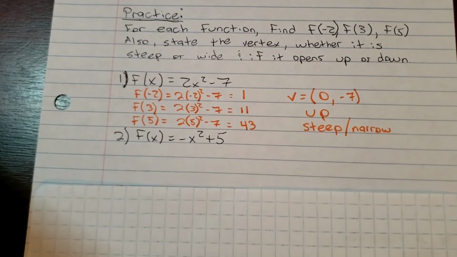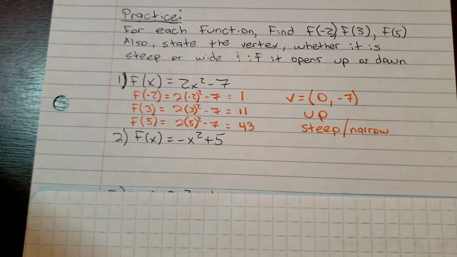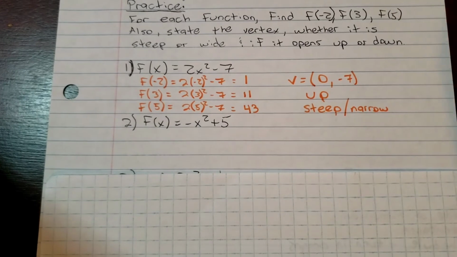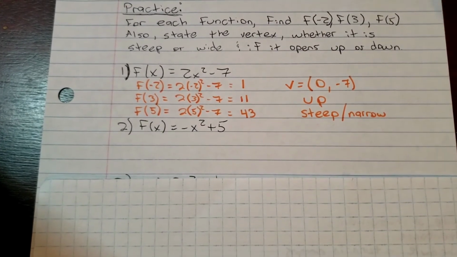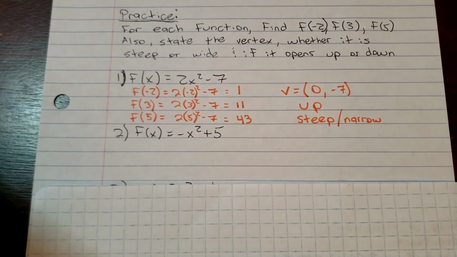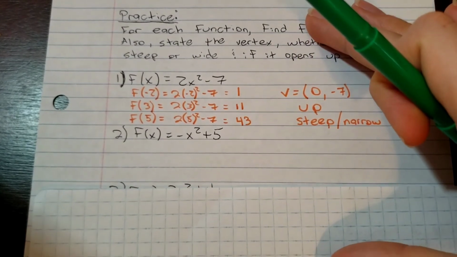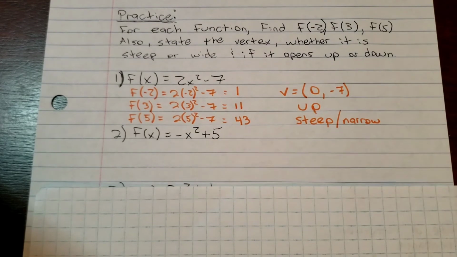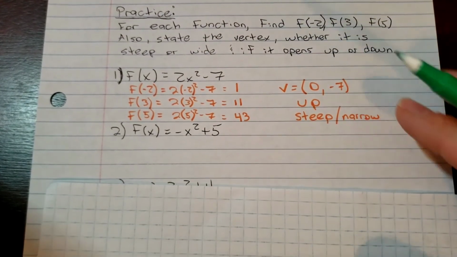Okay, let's work on this one. We could either work on it this way, or what I'm going to do is just draw a t-chart. I wish I left myself extra room. I could just use this room over here.